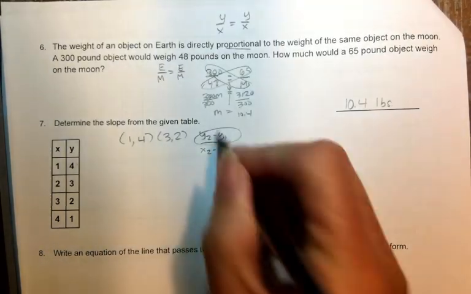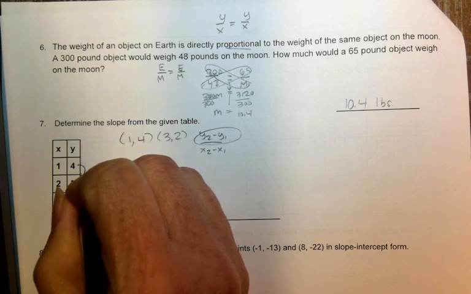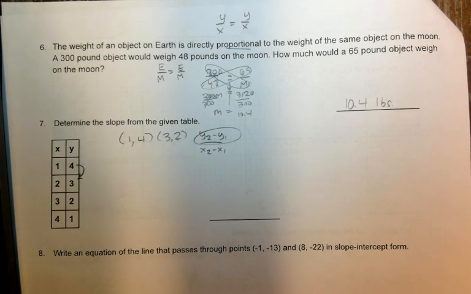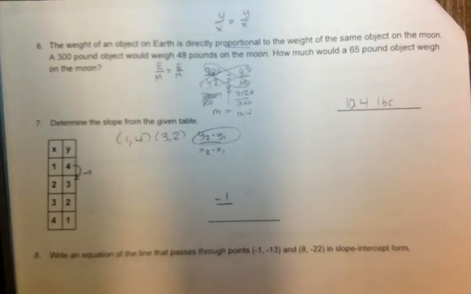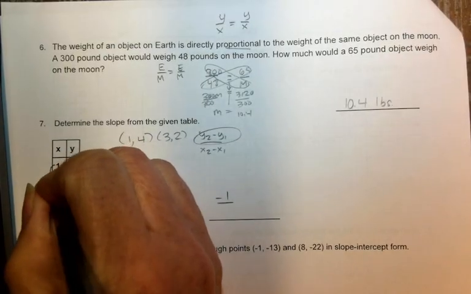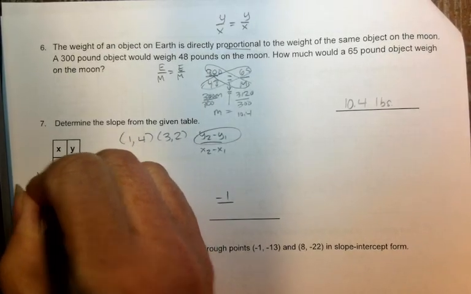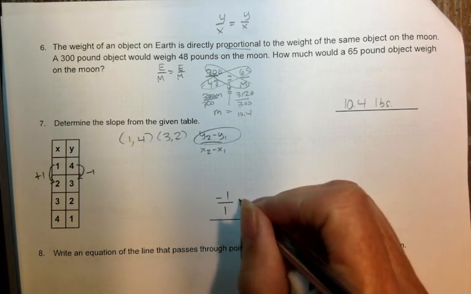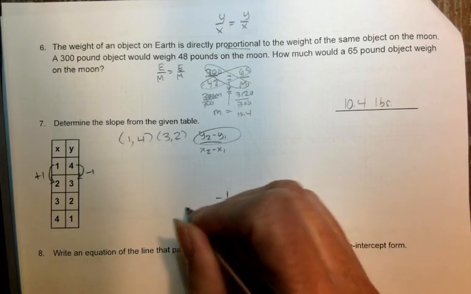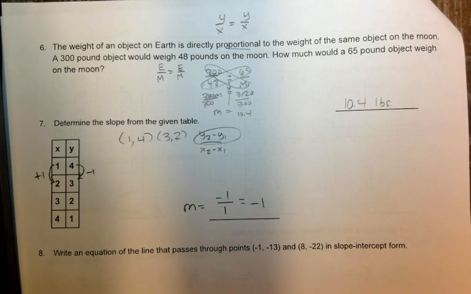Option 2 is just find the distance. Remember, the formula says you find the y distance first. So how far is it from 4 to 3? Well, I went down by 1, so that would be the rise. And then I went from 1 to 2, I went up by 1, so that would be a positive 1. So my rise over run would simplify to -1. So your slope is -1.